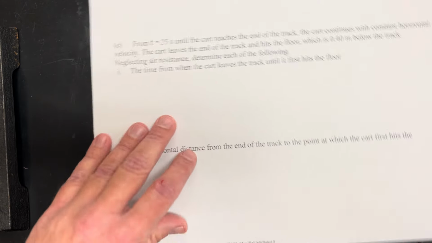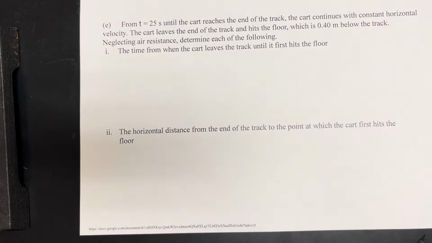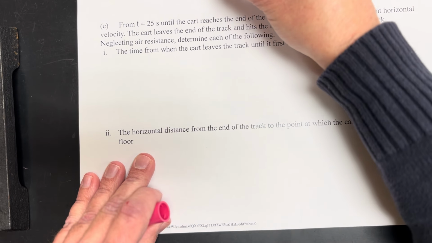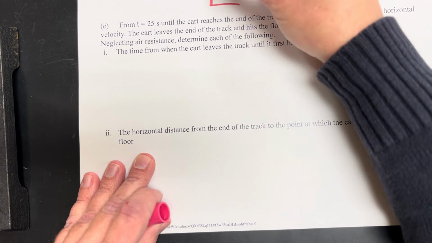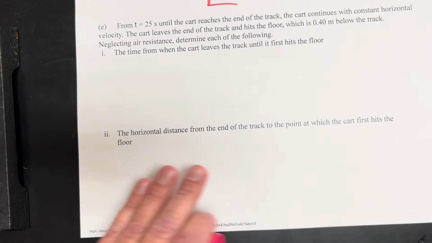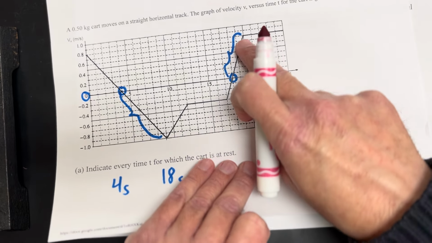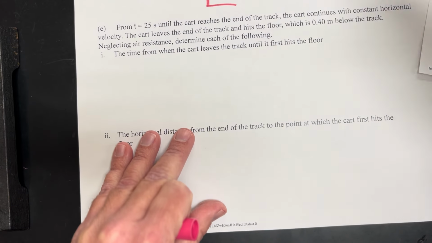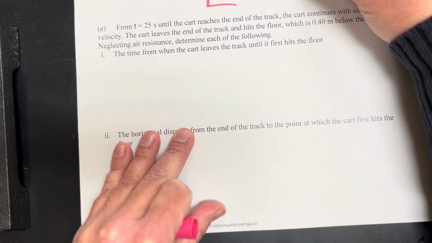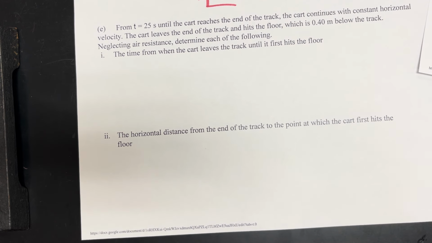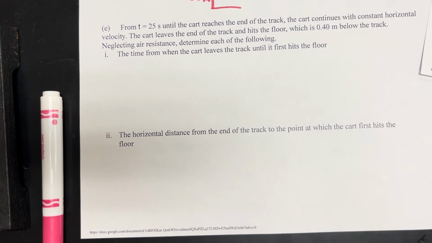All right, now we got a horizontal projectile problem. So it says we're going to go off a table here. The table is 0.4 meters above the ground, and we're going to have the same constant velocity right here that we leave the table with. So that means we are leaving the table with a velocity of 0.8 meters per second there. And so the first thing that they ask us to do is find the time from when the cart leaves the table to it hits the floor.